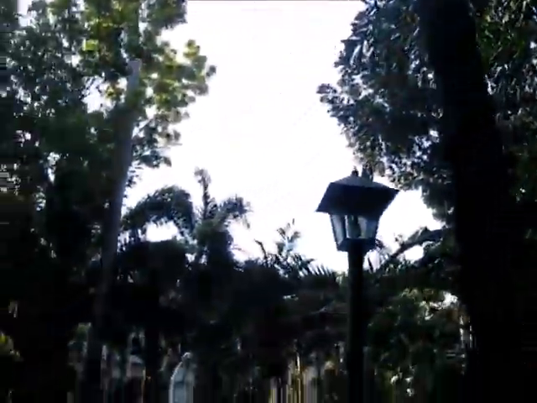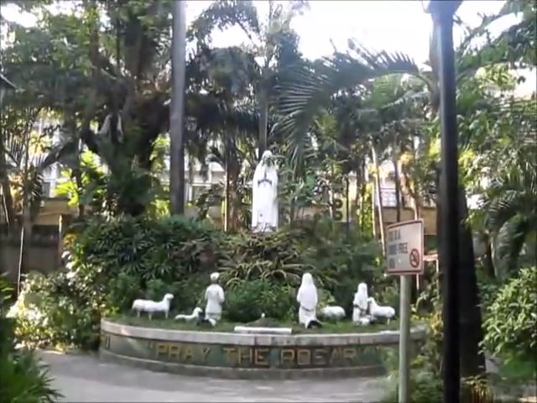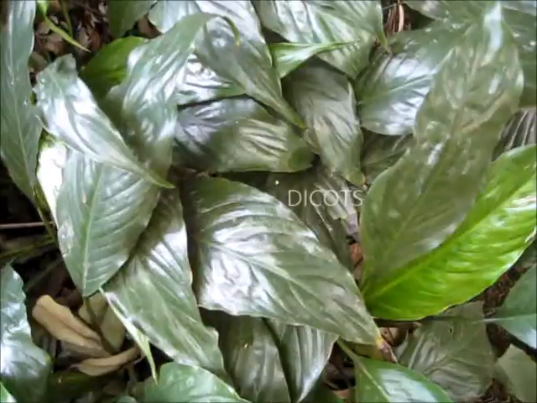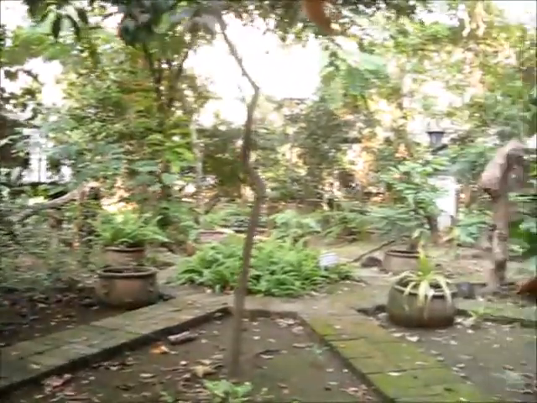Our first stop is a plant nursery. Here, we are going to discuss the different flowering plants. Flowering plants have been divided into two major groups or classes. These two groups are the monocots and dicots. What are the differences of a monocot and a dicot?